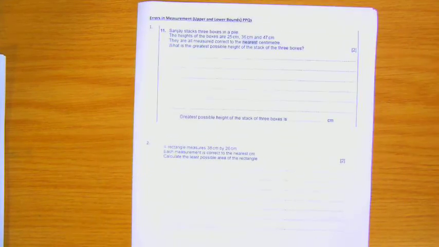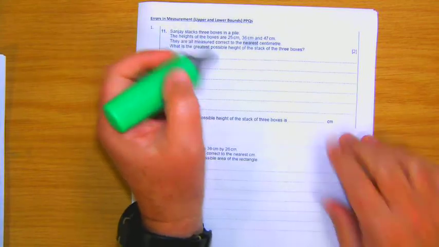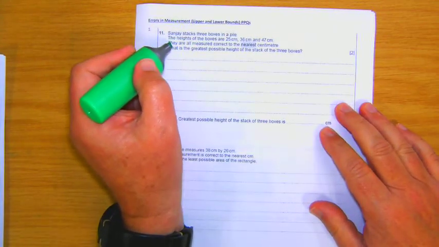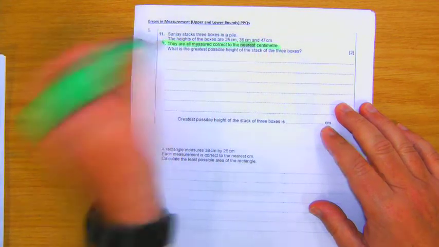So Sanjay stacks 3 boxes in a pile. The heights of the boxes are 25 centimeters, 36 centimeters, and 47 centimeters. And here's the trigger. This makes it grade B. They are all measured correct to the nearest centimeter.